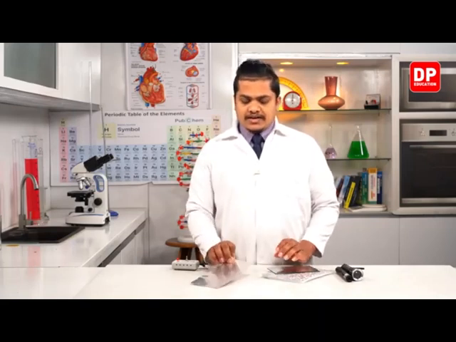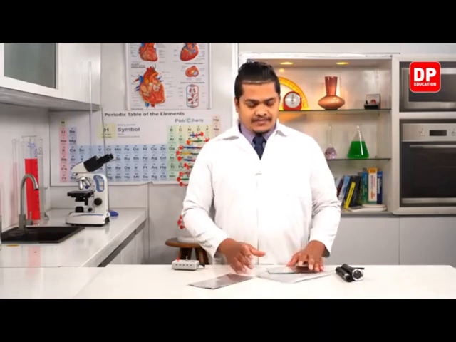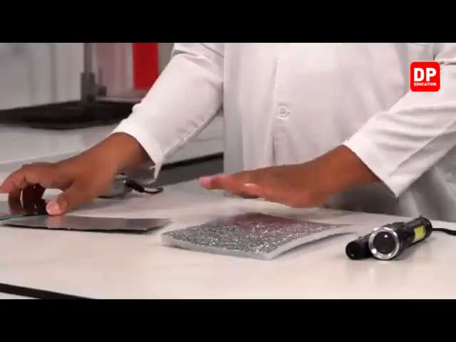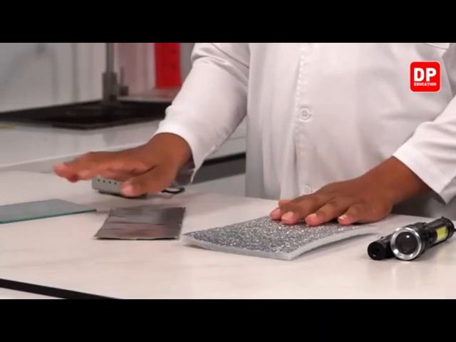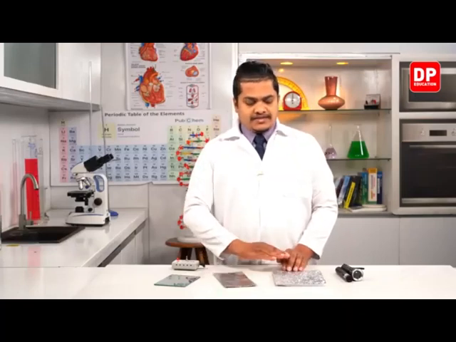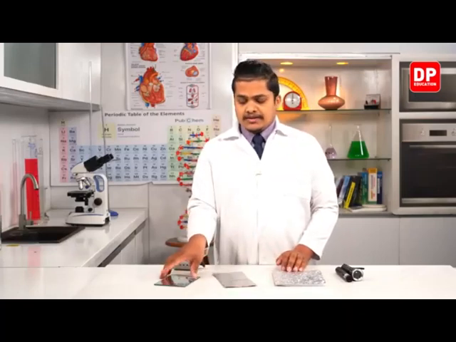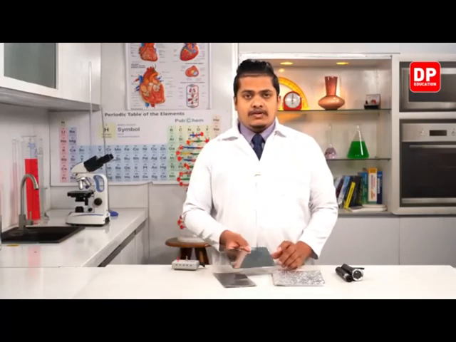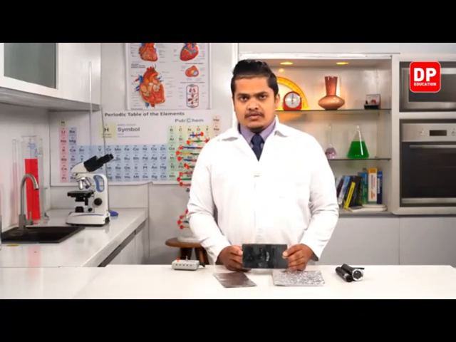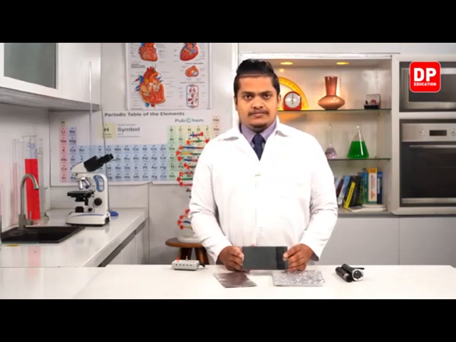It's because of the nature of the surface, my dear children. Here the surface is very rough, so it shows a scattered reflection. This scattered reflection is referred to as diffuse reflection. If the surface is somewhat smoother, then we can observe a good reflection like in a plane mirror, my dear children. That reflection is called regular reflection.